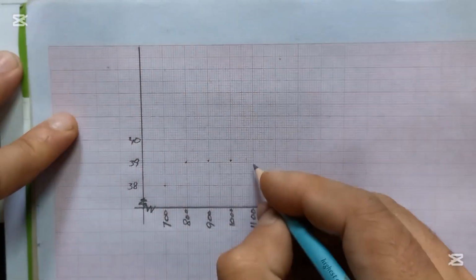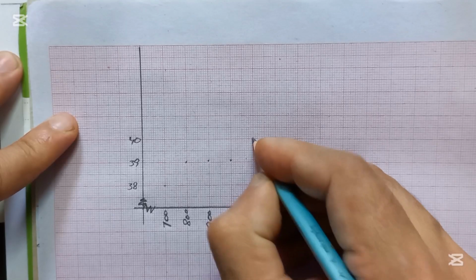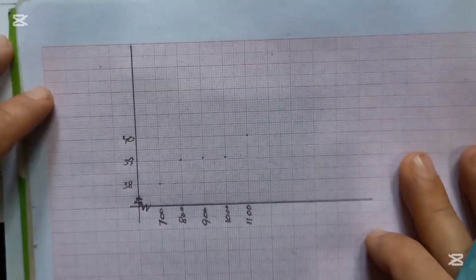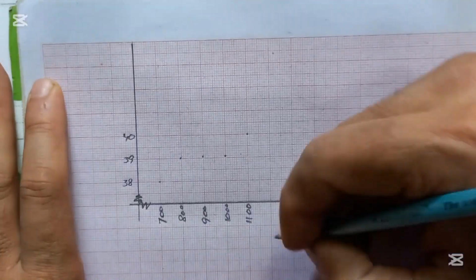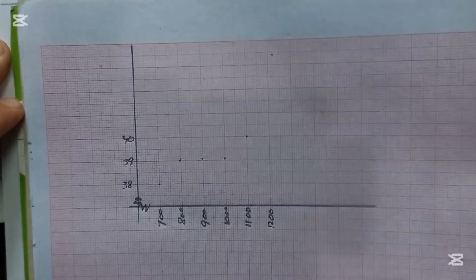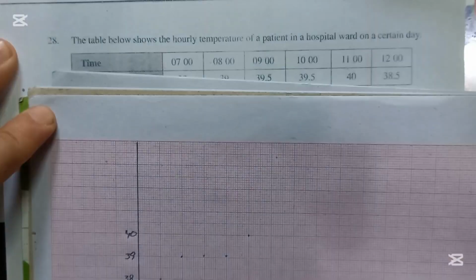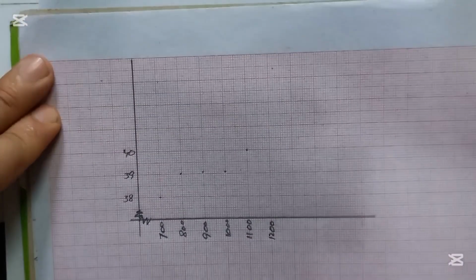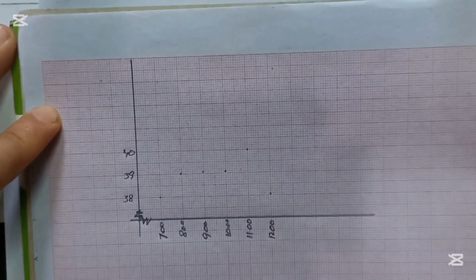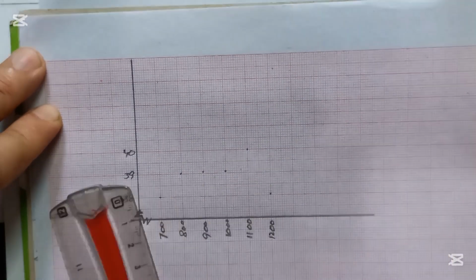So here is 11 and here is 40. And then 12 and 38.5. So here is 12 and 38.5. And now we will join these dots with the help of the scale.